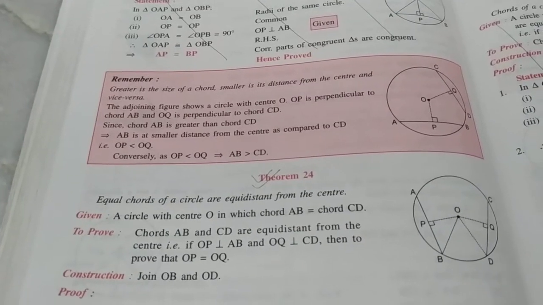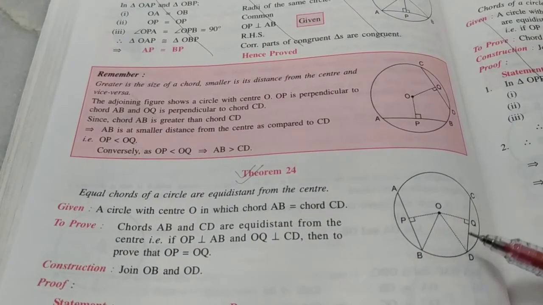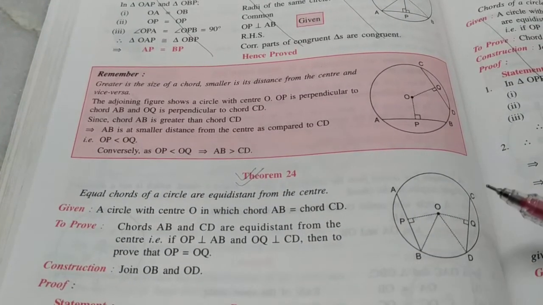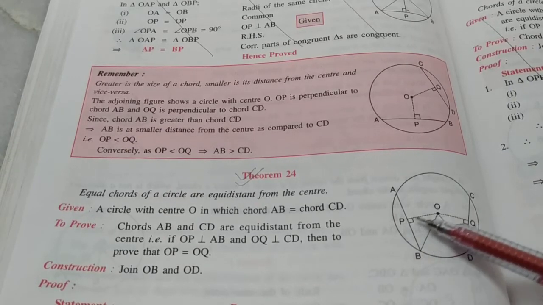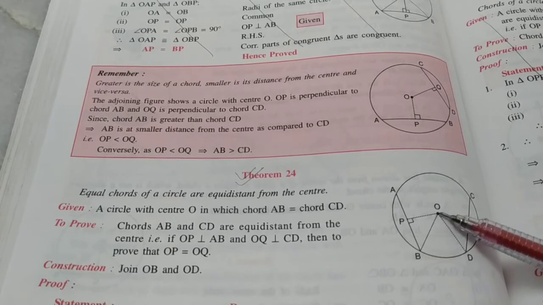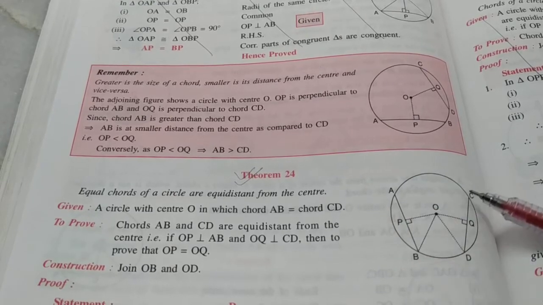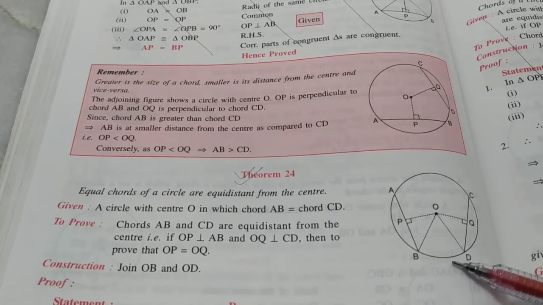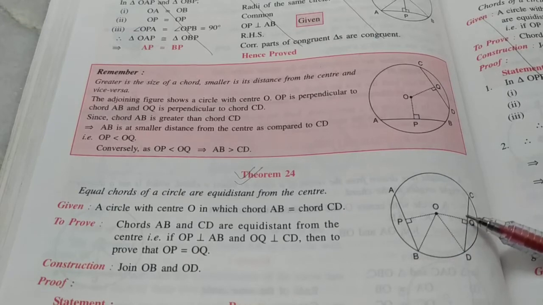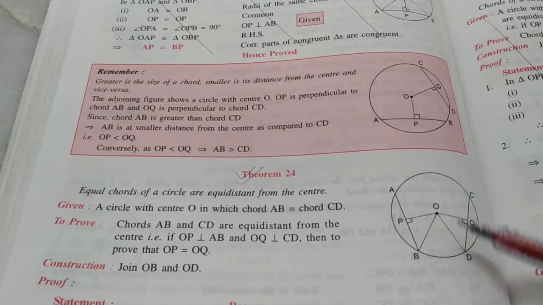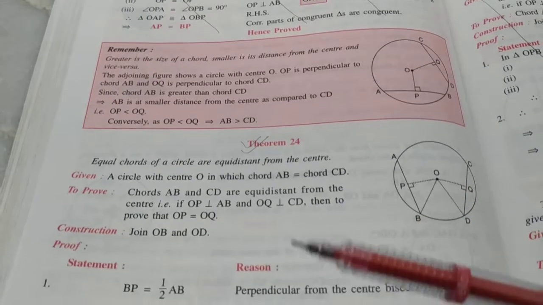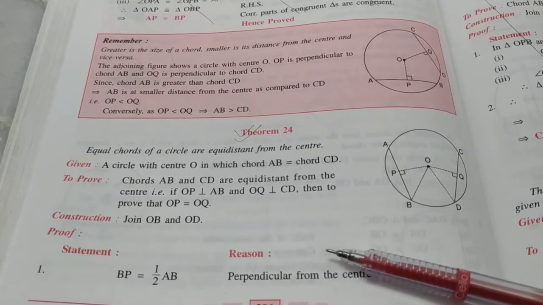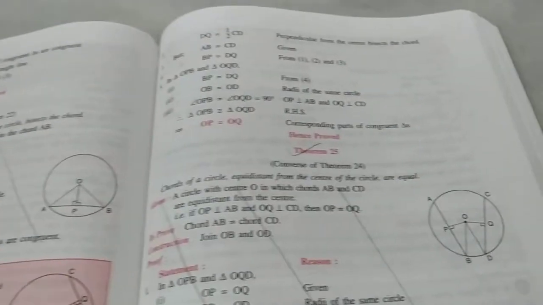Next theorem says that equal chords are equidistant from the center. So if OP is 5 centimeters and chords AB and CD are equal, that means OQ will also be 5 centimeters. Since the chords are equal in length, their distance from the center will also be equal. So this theorem has to be practiced, but its converse need not be practiced.